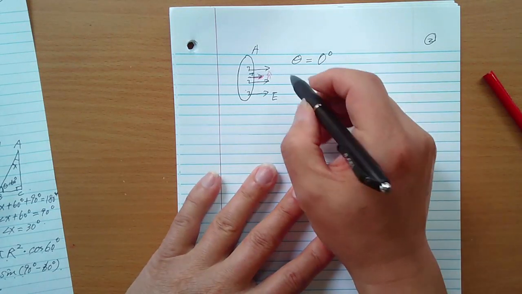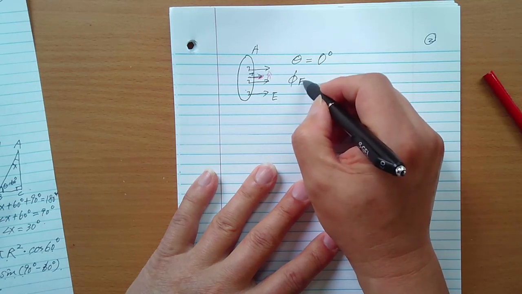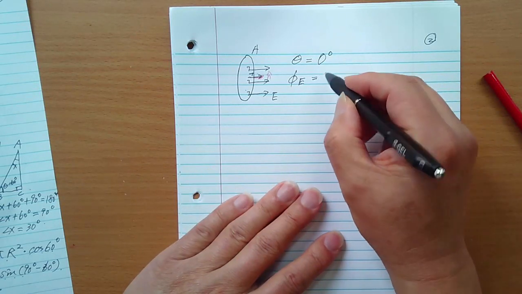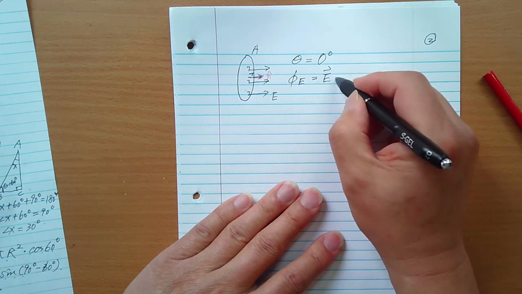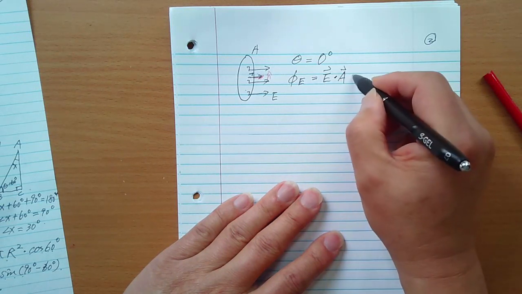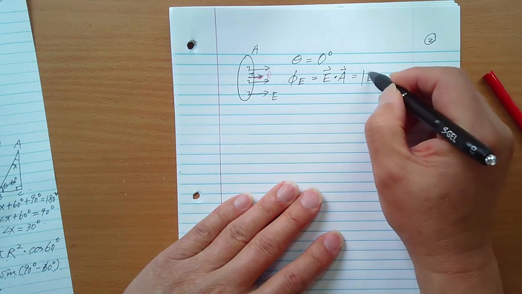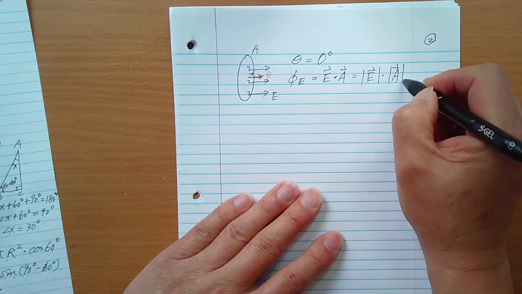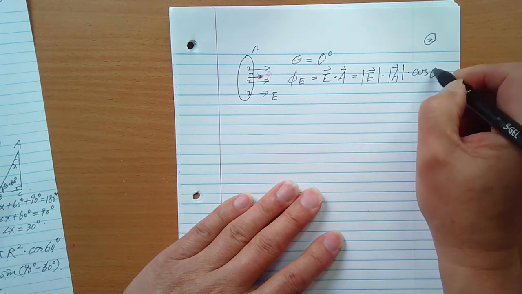Okay, so in this case, what is the electric flux equal to? That equals, again by definition, E dot A, which is the magnitude of E, the magnitude of A, cosine theta.